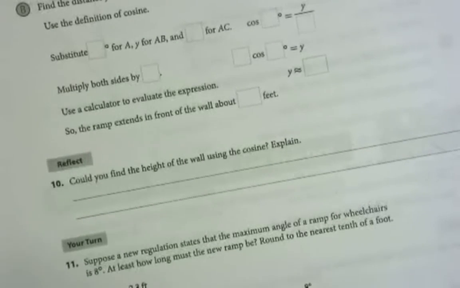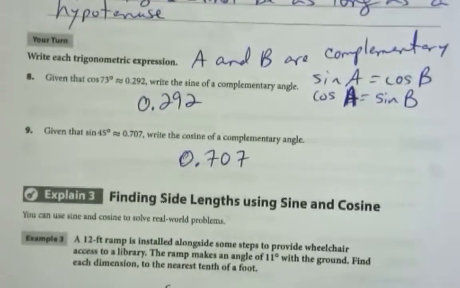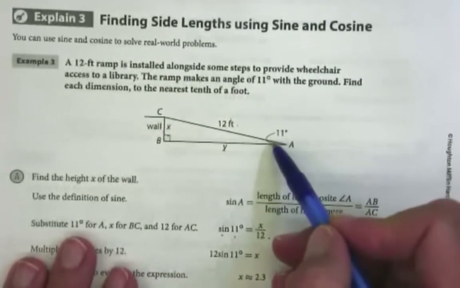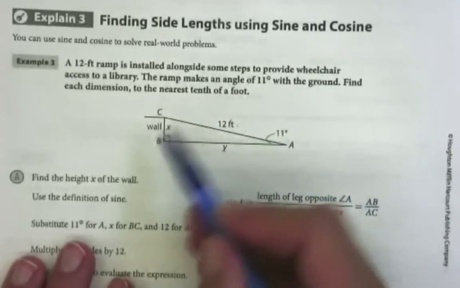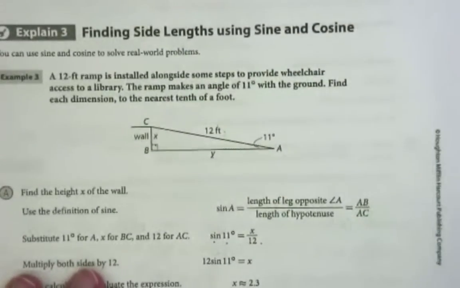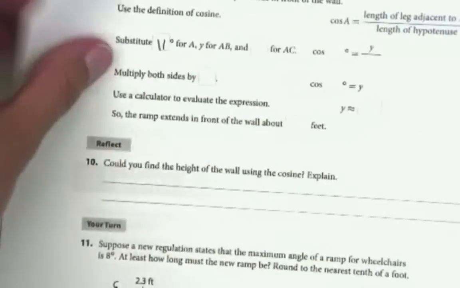And in part B, I'm trying to find the distance that the ramp extends in front of the wall. So that's this y. This y, notice, is adjacent to the 11. The 12 is still a hypotenuse. Adjacent over hypotenuse, that's the definition of cosine. So that's why we're going to use cosine to find the value of y. So I'm going to substitute in 11 for A, y for AB, and the length of AC is 12.